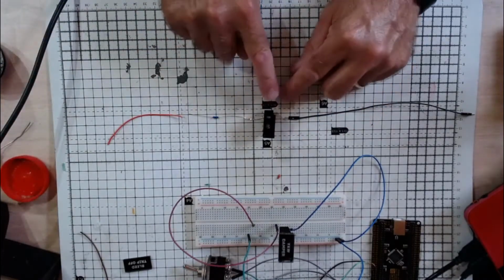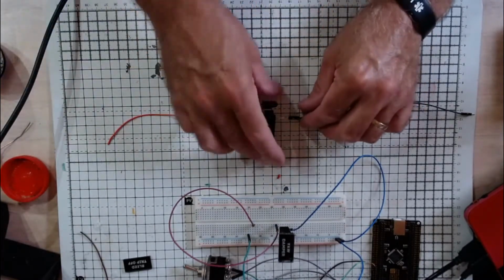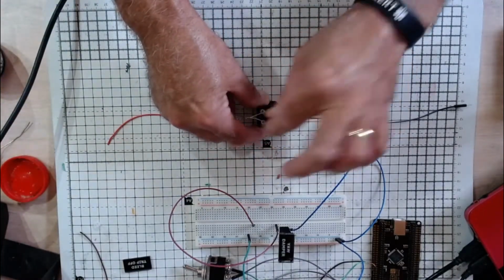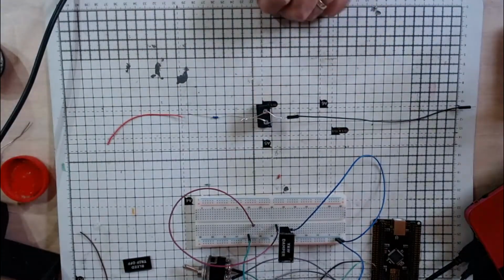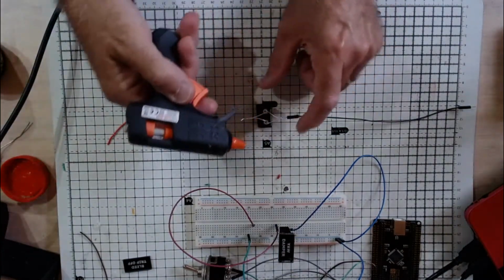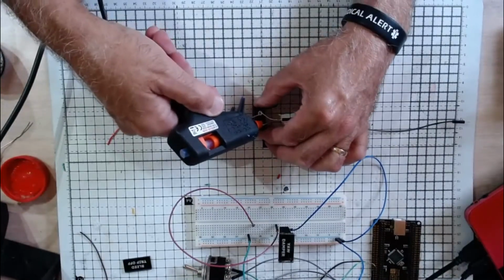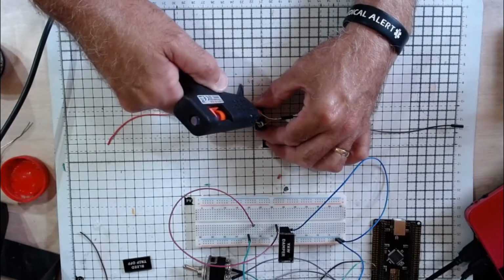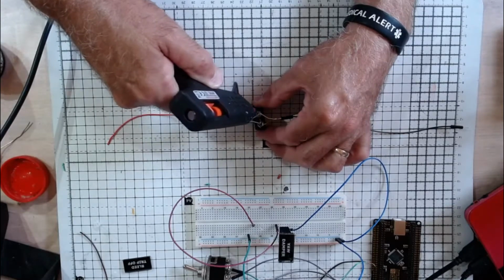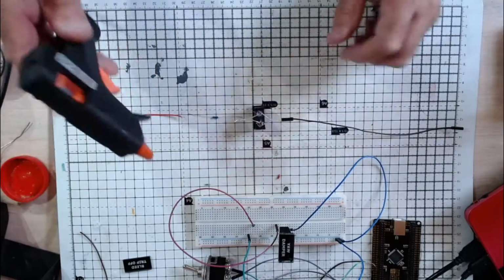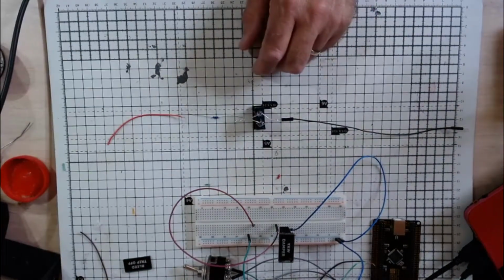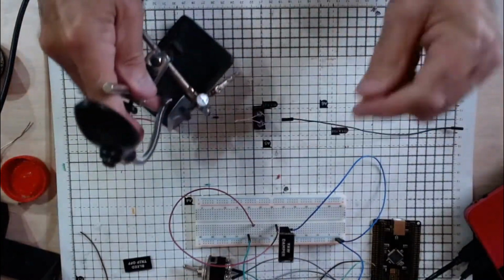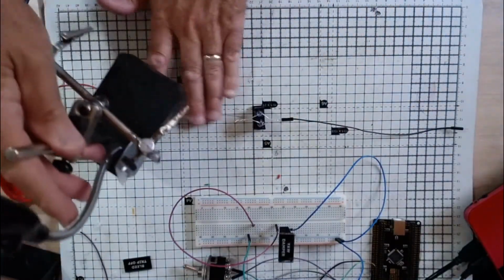First thing I'm going to do is hot glue the LEDs in the annunciator there. Hot glue gun. Hot glue them in so they don't move around. So it's hot glued in place there, lovely. And let's get my little handy jig here, help me do the soldering.